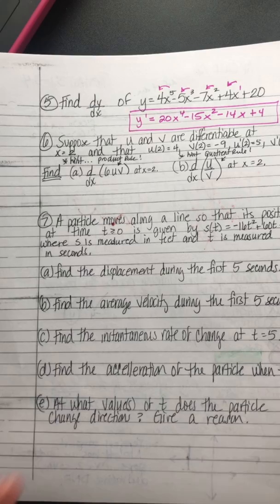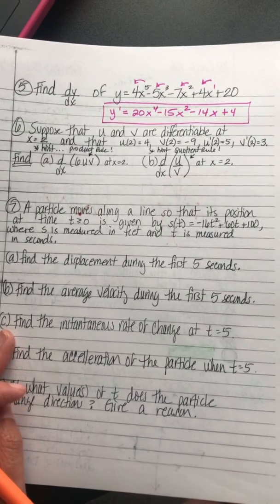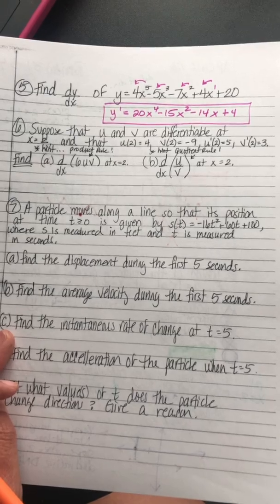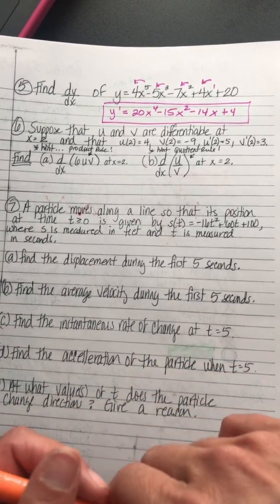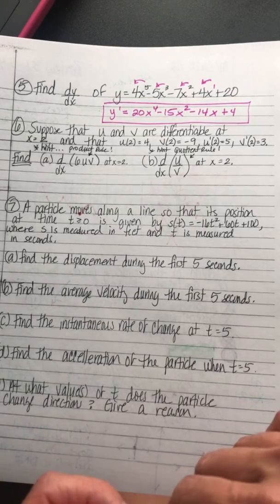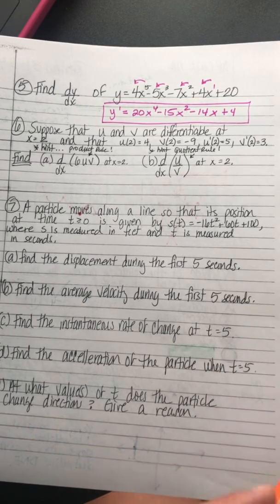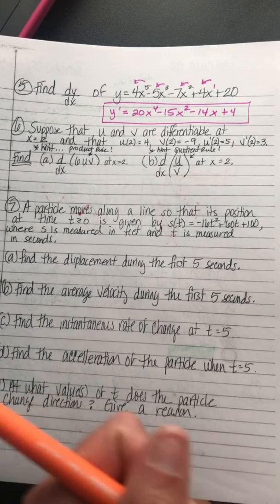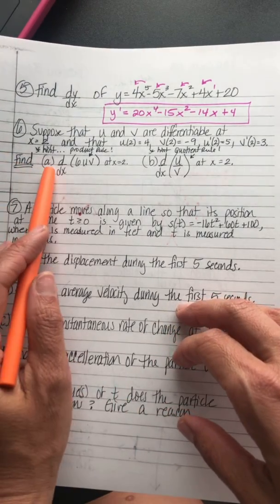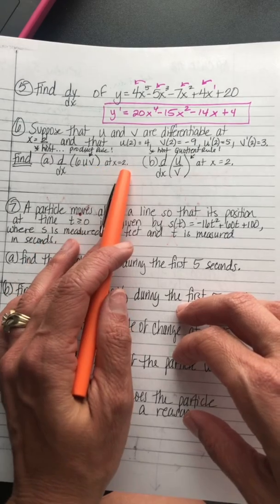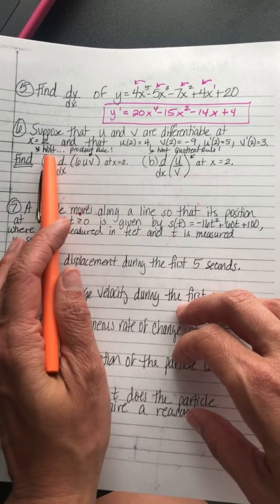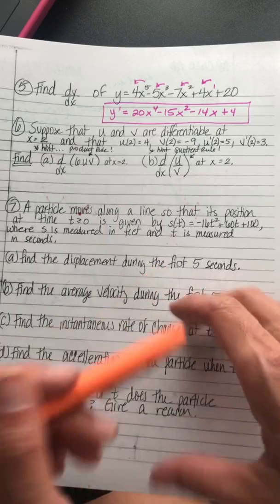Okay. Number 6 says, suppose that u and v are differentiable at x equals 2, and that u of 2 equals 4, v of 2 equals negative 9, u prime of 2 equals 5, and v prime of 2 equals 3. So for part A, it says find d dx, so the derivative of 6uv at x equals 2. And up above it says hint product rule.